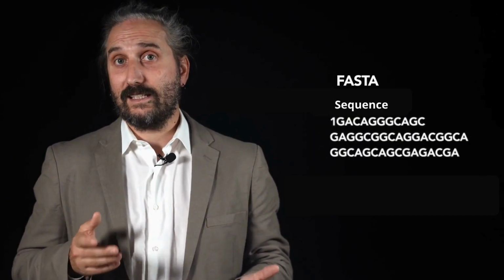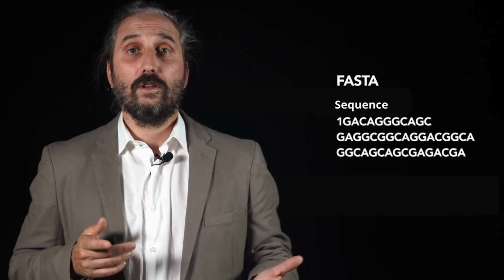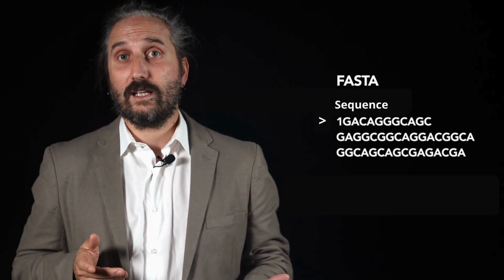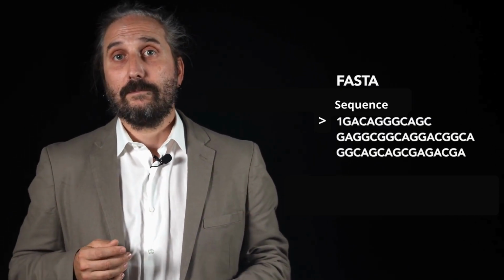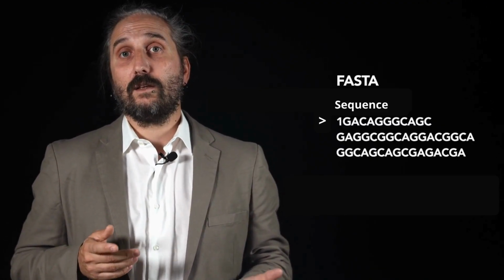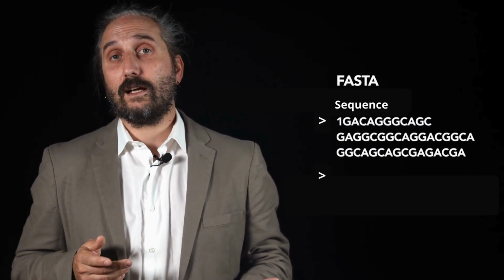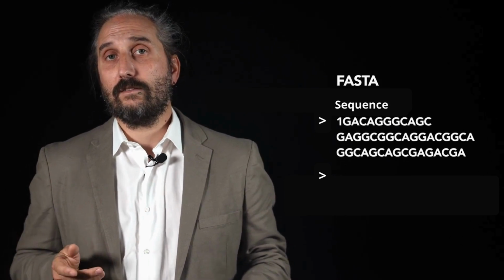Now let's move on to understanding how the genomic data is stored. The most important file formats for sequences are FASTA and FASTQ. FASTA is a text format for describing sequences and contains a line with the name of the sequence, introduced by the greater than sign, followed by the sequence itself on the following lines. The sequence ends when it encounters the greater than sign of the next sequence, or the end of the file.